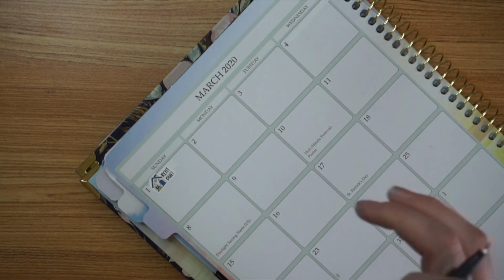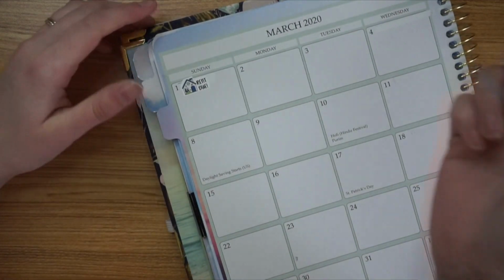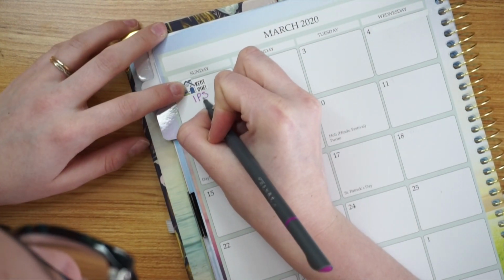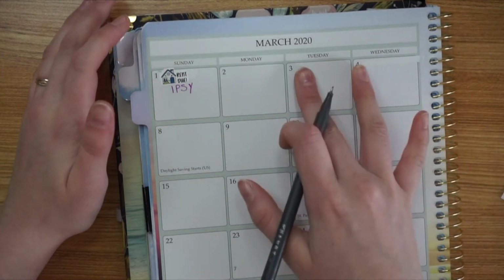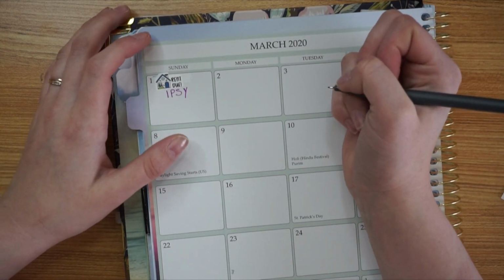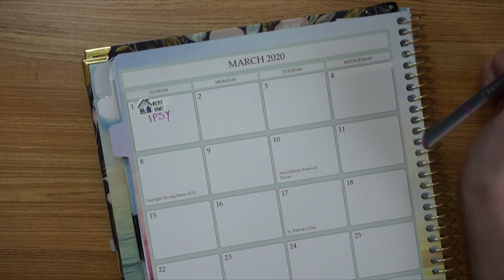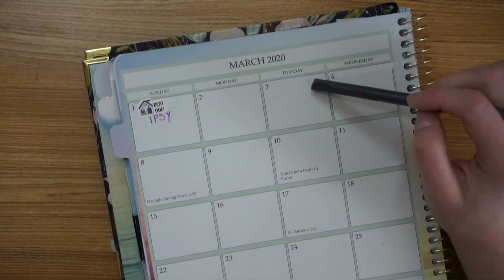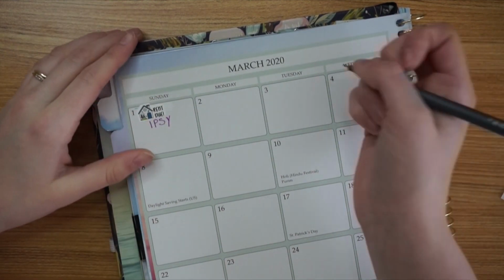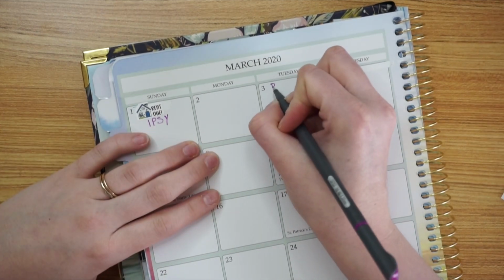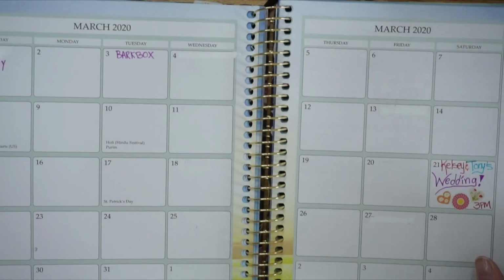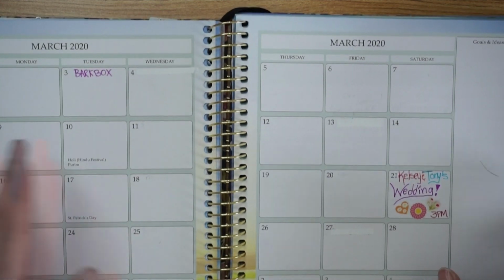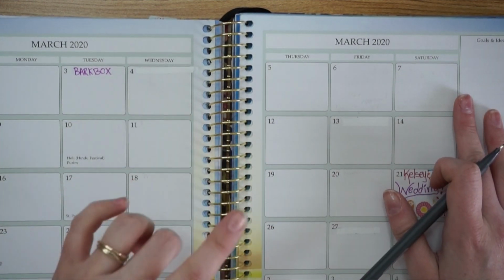And then I'm also going to add, let's see. So rent's due, IPSI's due. The next bill that is due is my bark box. Nana's bark box is due on the 3rd. It says that it's due on the 4th, but I've noticed that it pulls out on the 3rd. So I'm going to put bark box pulling out on the 3rd.